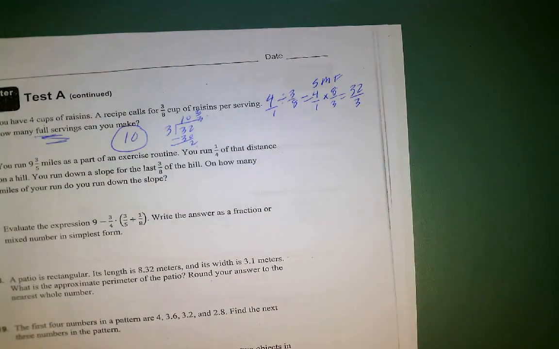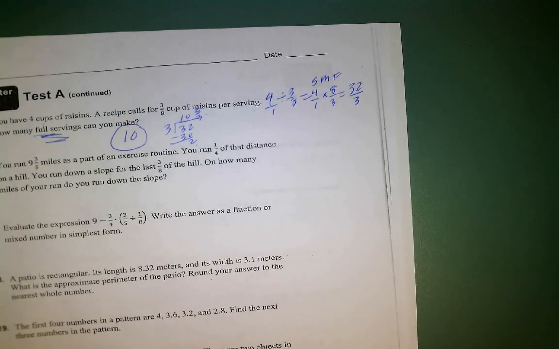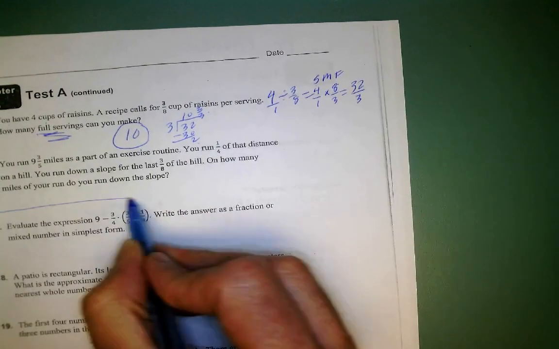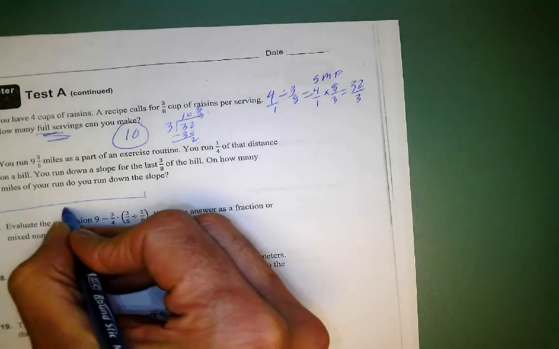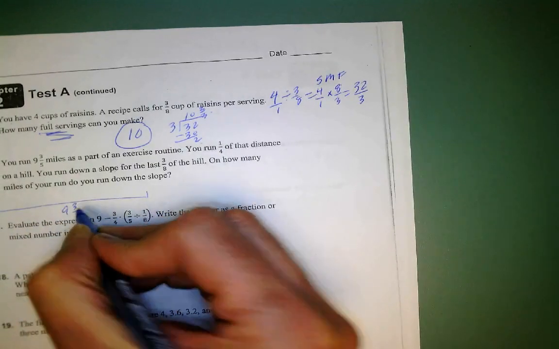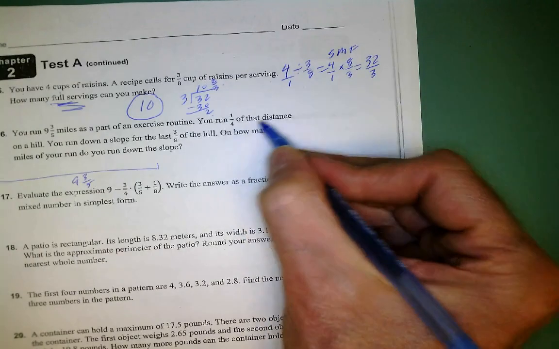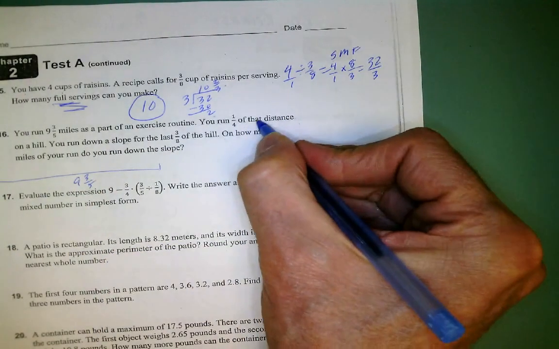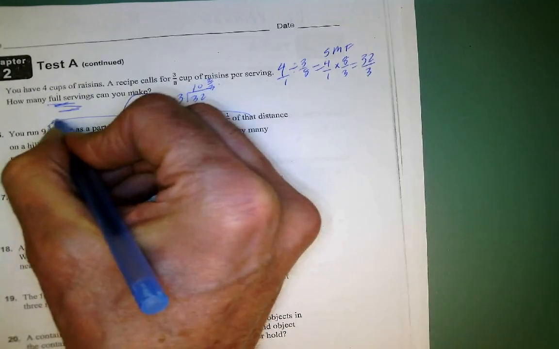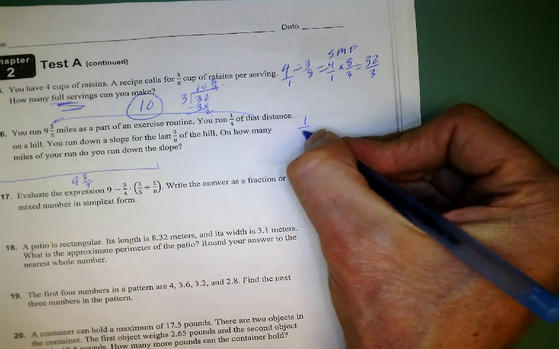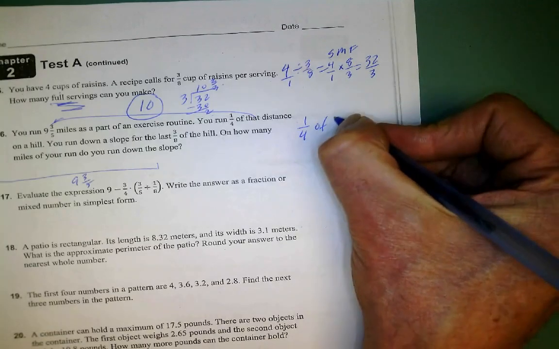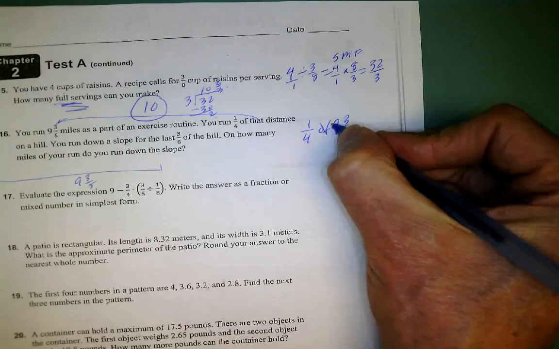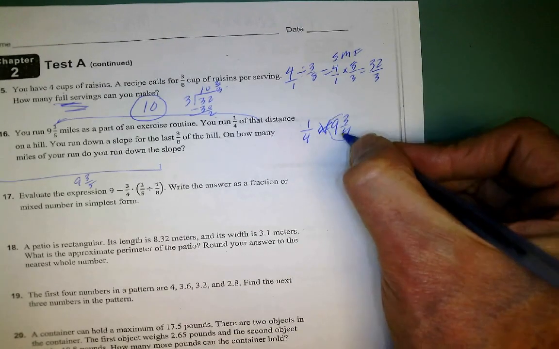All right, you run 9 3/5 miles, and you run 1/4 of that on a hill. So part of this was a hill. 1/4 of that is the 9 3/5. So I got to go 1/4 of 9 3/5, and what does of mean in math? You're multiplying. Got to use the C method on this. 36 plus 3 is 39. You got 39 on top, 4 on the bottom.